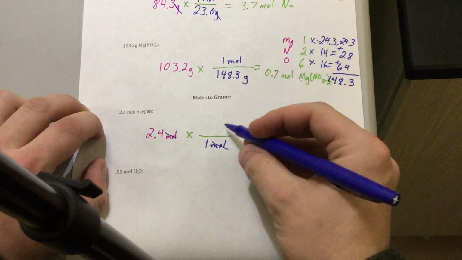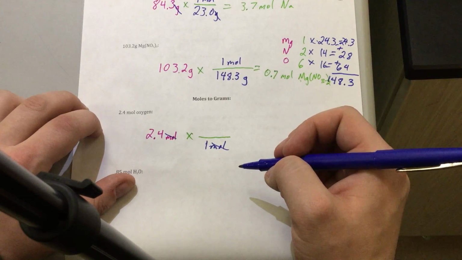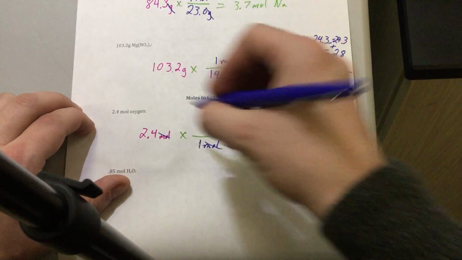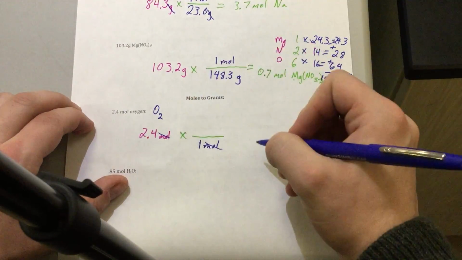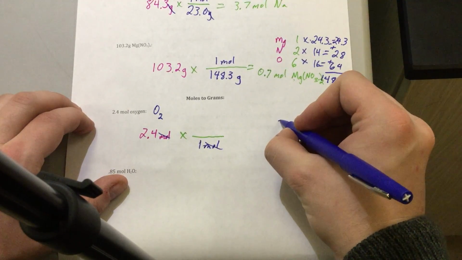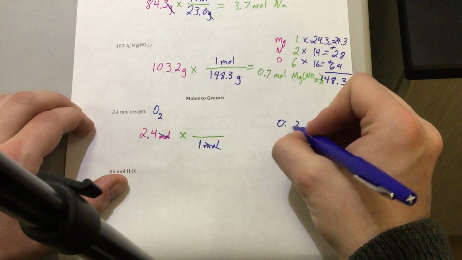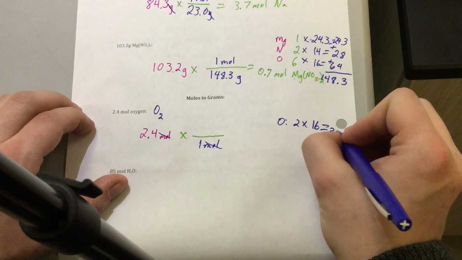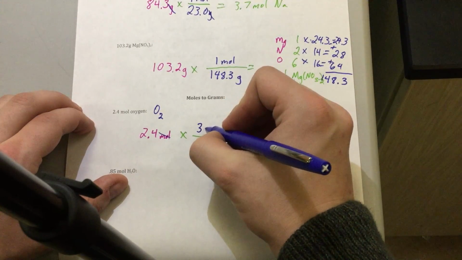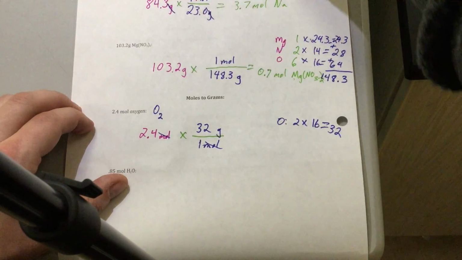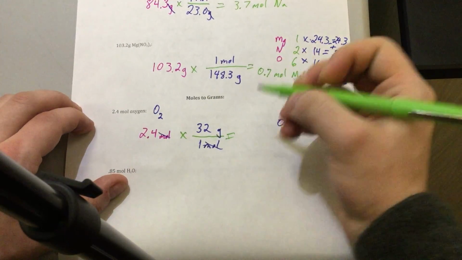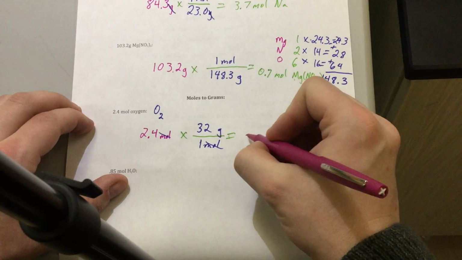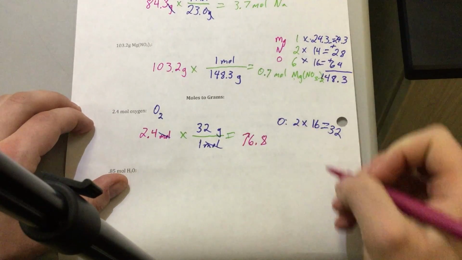Now, I need my molar mass of oxygen. But if you remember from your periodic table, since oxygen is shaded, that means when it's on its own, like it is now, the formula is O2. So, if we were making our little chart over here, we would have O, and there would be 2 of them times the 16 that we got from the periodic table, and that is 32. So we're going to put 32 grams on top. When we multiply through, we're going to multiply 2.4 times 32, and that is going to be 76.8.